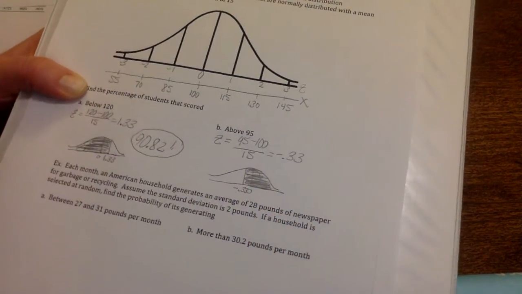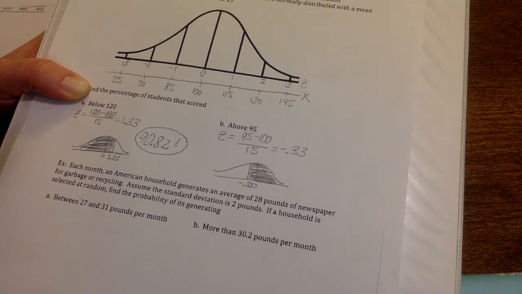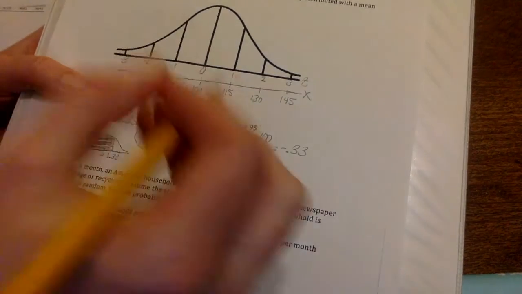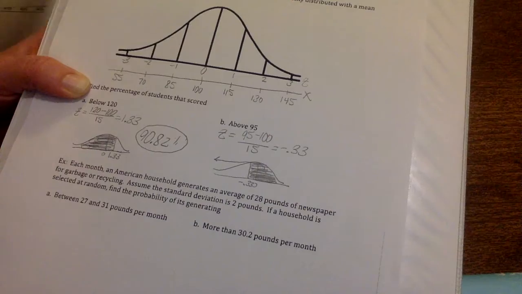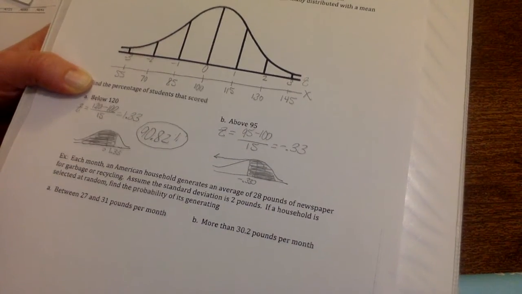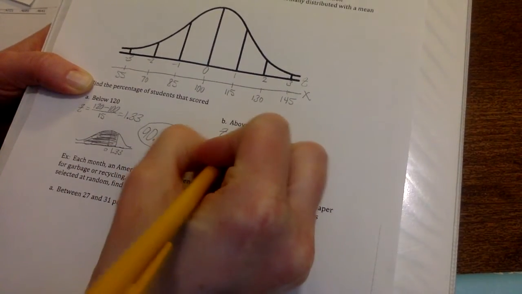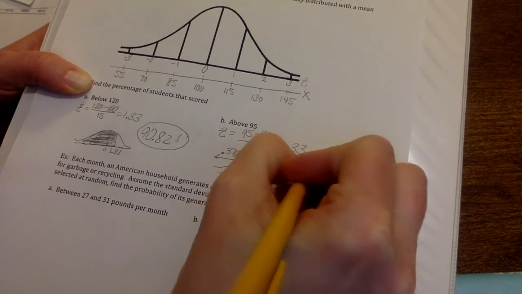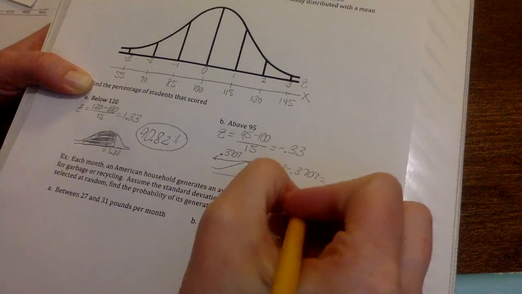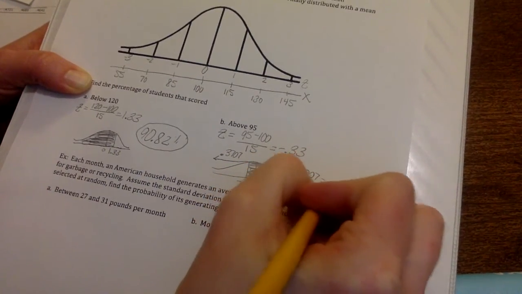So this is where you have kind of the long way and the short way to do this. The long way is to look up negative 0.33, but remember that gives you the amount to the left. So if you do that, that's absolutely fine. You're going to get 0.3707. So then again, you need to do 1 minus 0.3707, and your final answer is 62.93%.